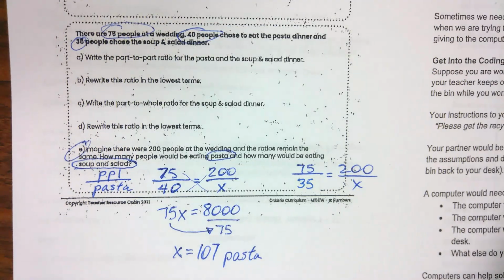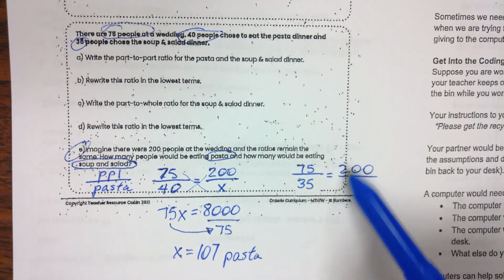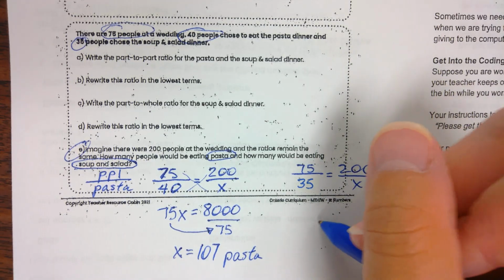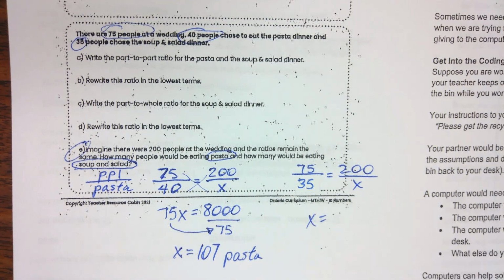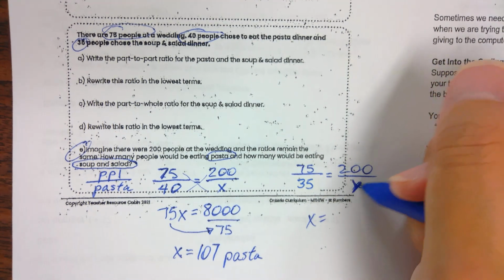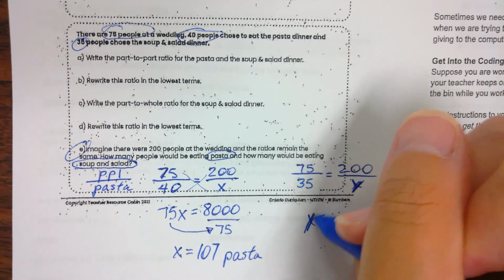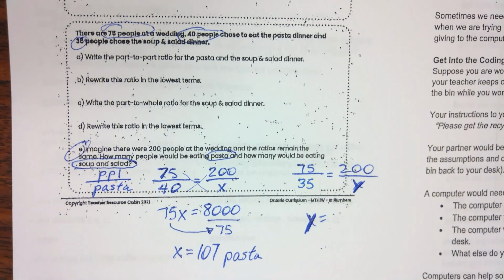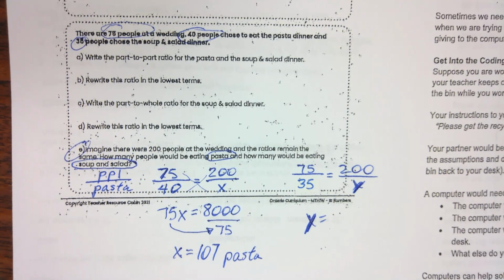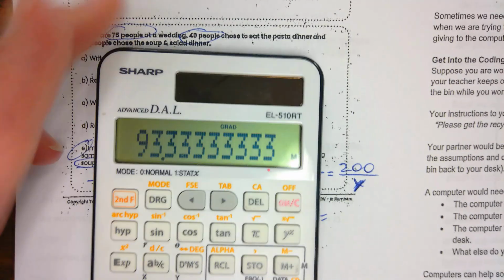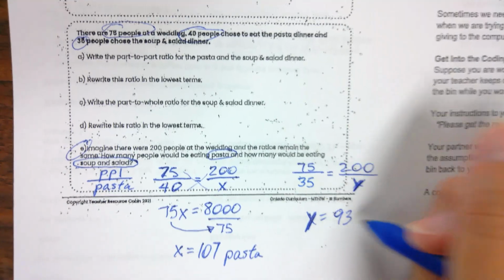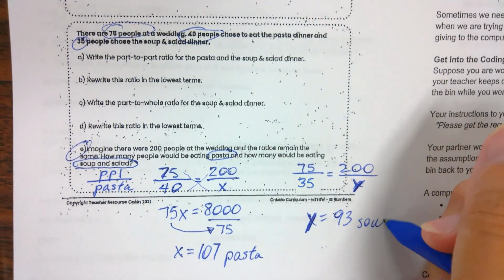Okay, so I can do that, set it up the same way, cross multiply, divide to get my answer. Here, I should actually use y, so that it's not the same variable. So 200 times 35 divided by 75, I get this. If I round it, I can say 93 soups.